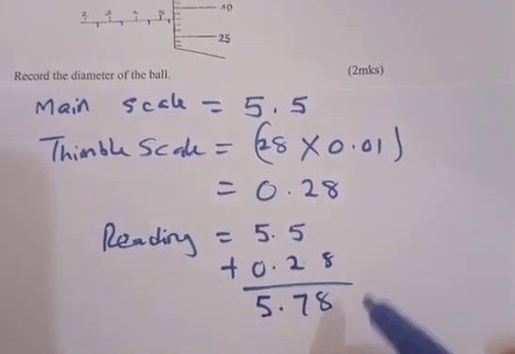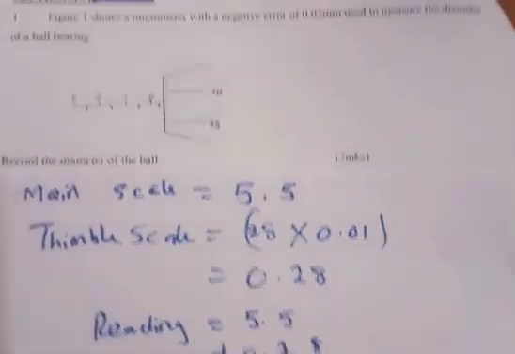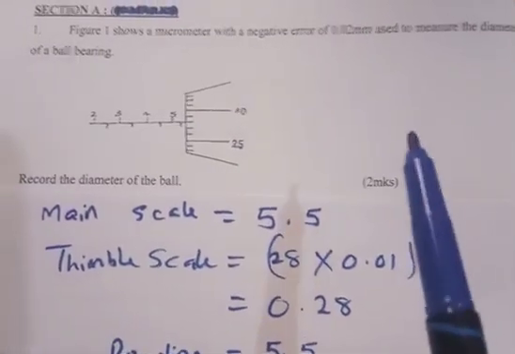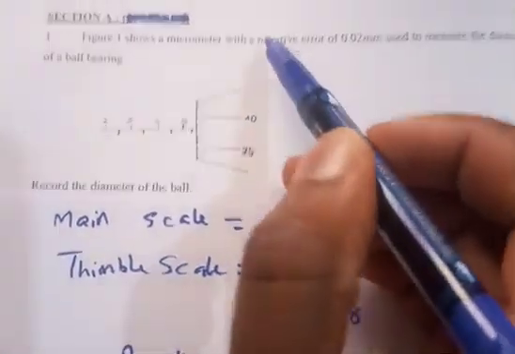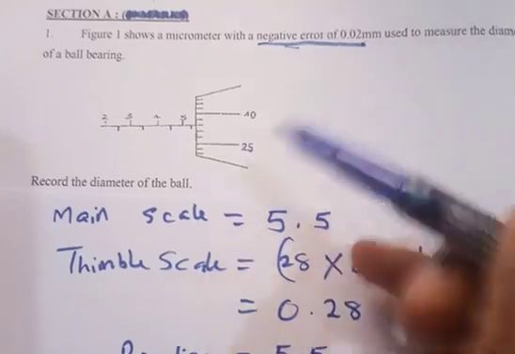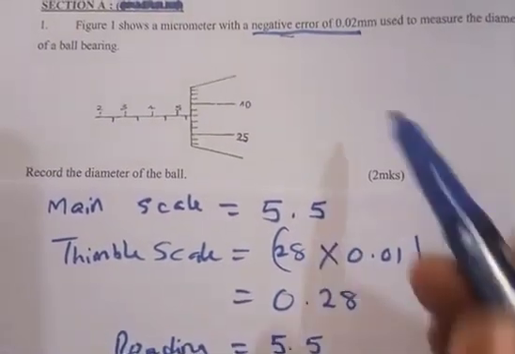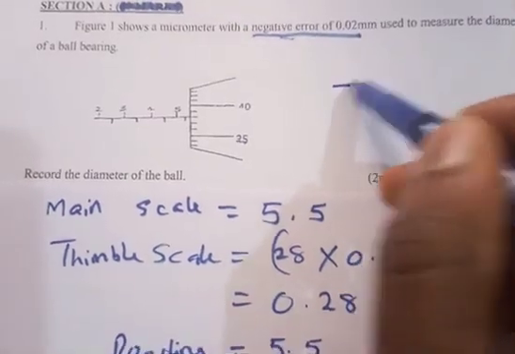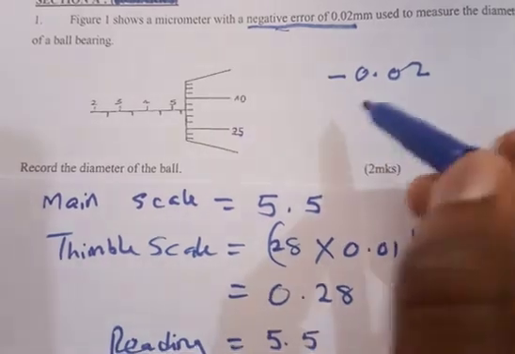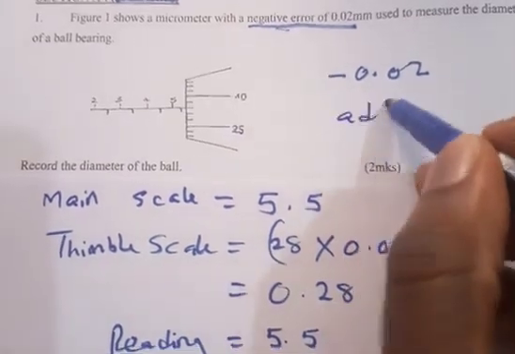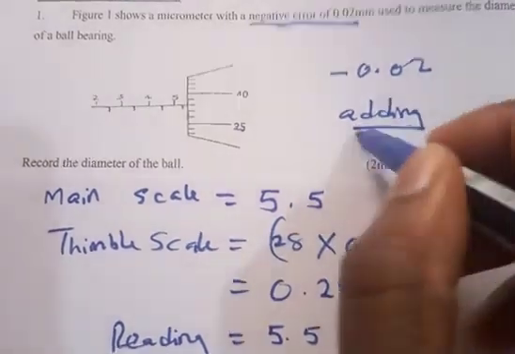But we are told that the micrometer screw gauge had an error of negative 0.02. So a negative error is corrected by adding, while a positive error is corrected by subtracting. So it's like we interchange.